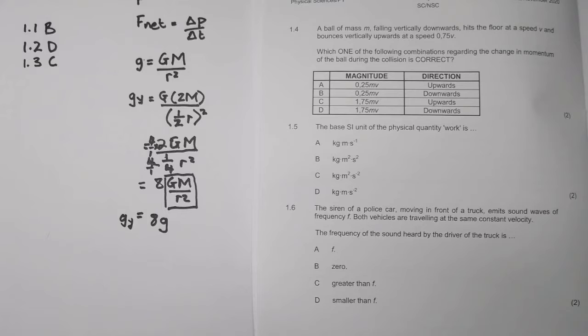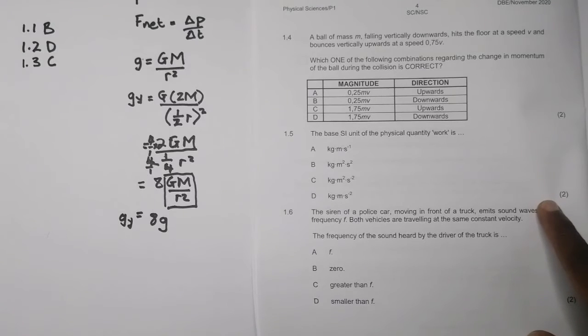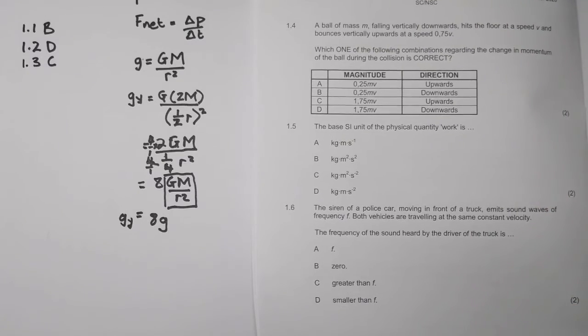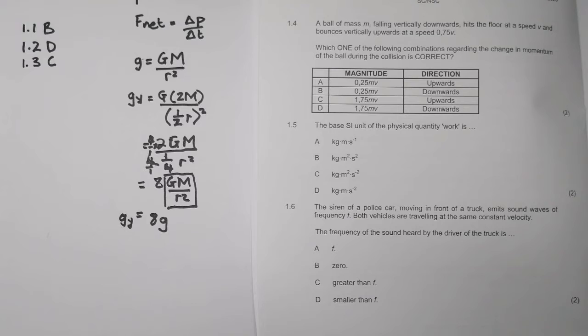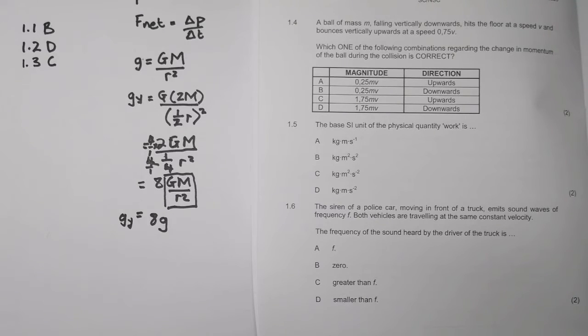Right, so the next question says, a ball of mass M falling vertically downwards hits the floor at a speed V. So that's our first speed there. And they say it then bounces vertically upwards at a speed of 0.75 V. Of course, that would be an inelastic collision because obviously kinetic energy there was not conserved, right? Because the speed actually changes. Now we want to find out which one of the following combinations regarding the change in momentum of the ball during the collision is correct.